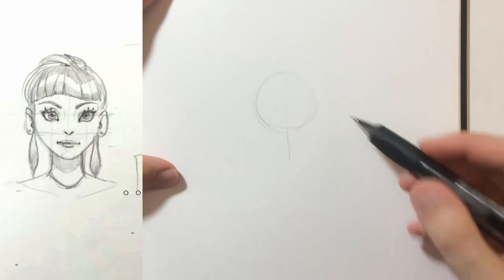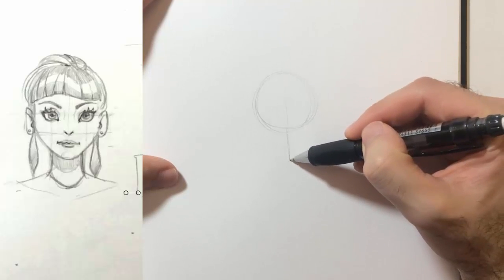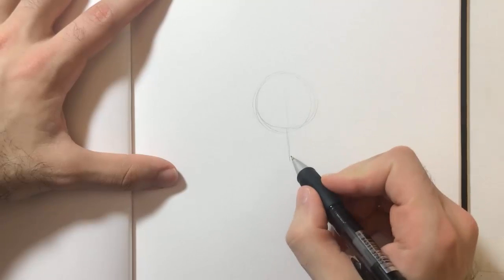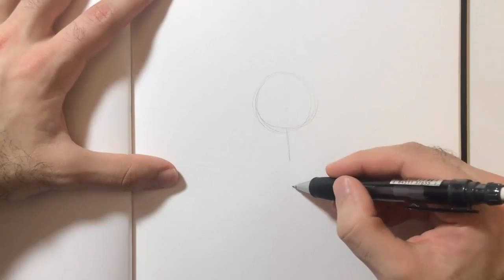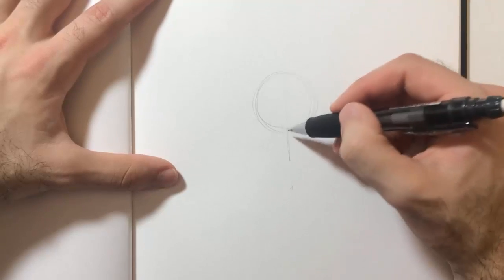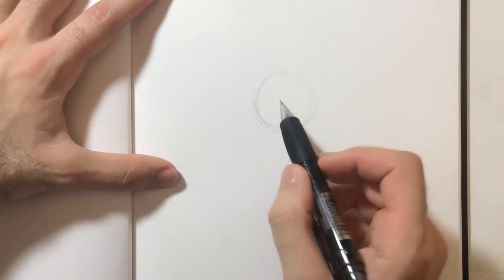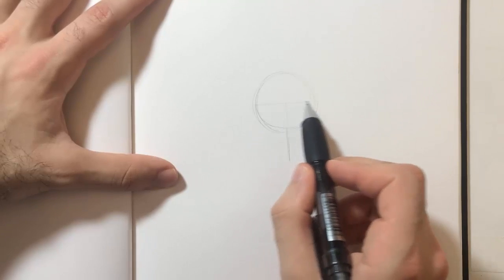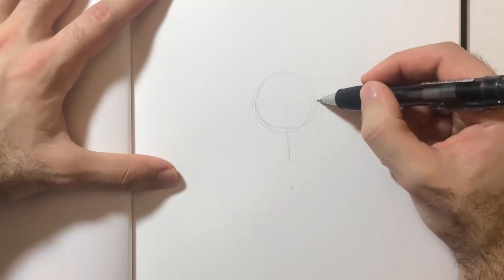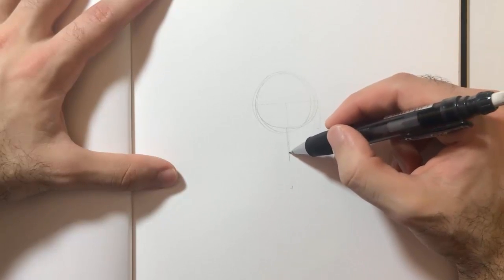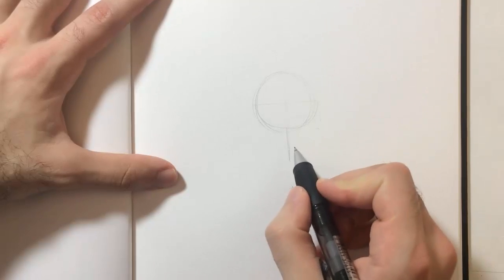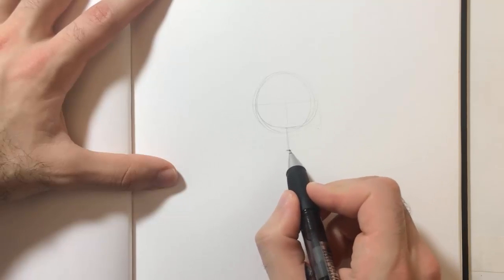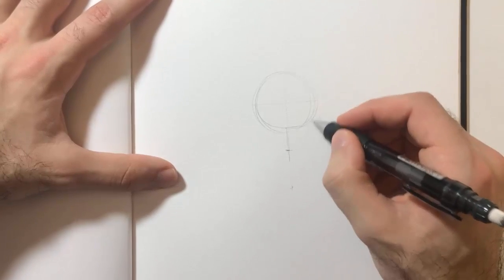Now I'm going to let this line go a little bit past the circle here, and this is going to represent the chin. You don't want it too low down here, because that's like double the length of the circle. It's probably more like, let's see, if this is half the length of the circle, let's try half. So just doubling this length. Let's just make a mark there, and we're going to go ahead and connect.